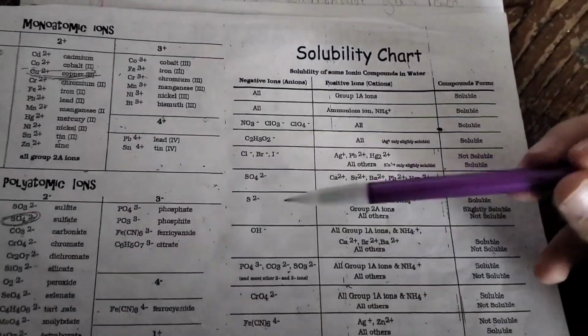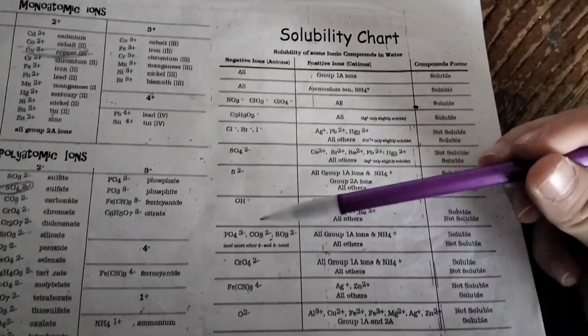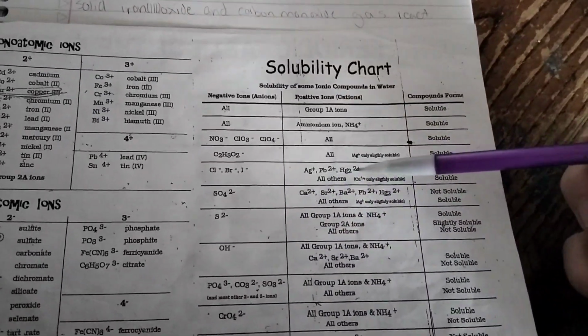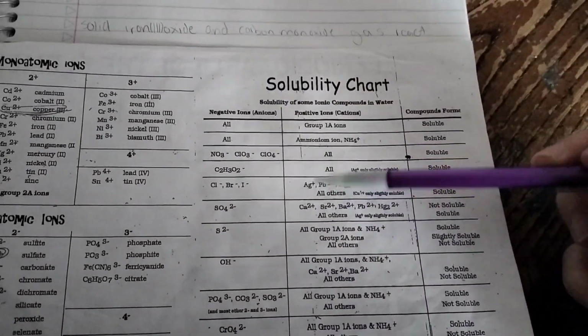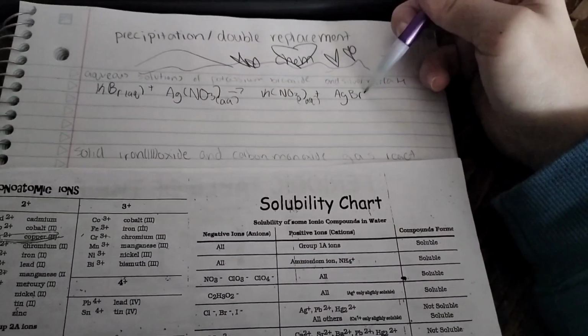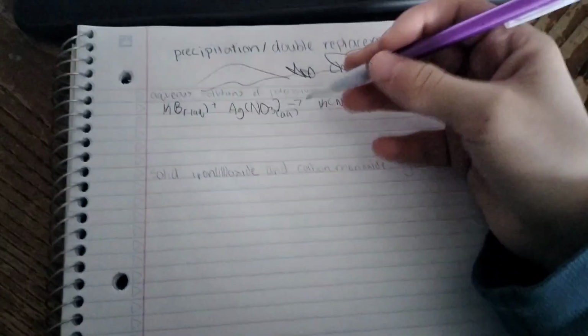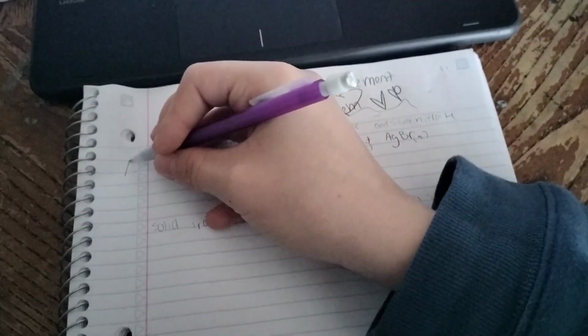So let's look for bromine. And it's not soluble in silver, so this one is going to be a solid. If it's not soluble, it's a solid. It's sitting at the bottom of our test tube. So if we have our precipitation, we have to do our molecular equation, which is this.